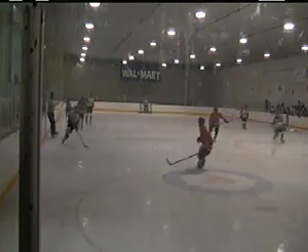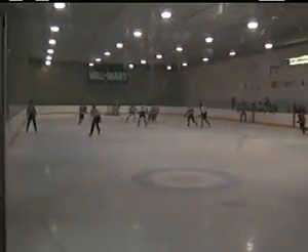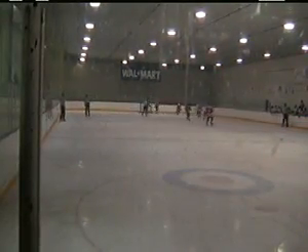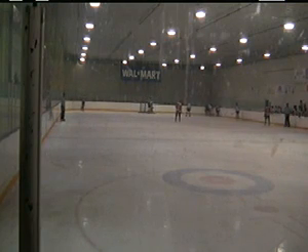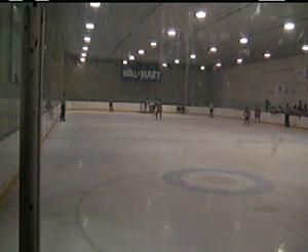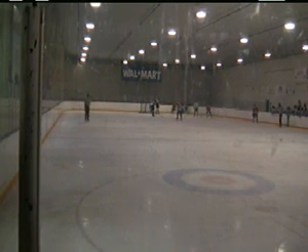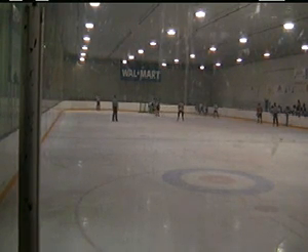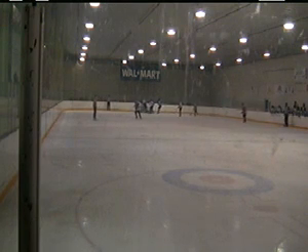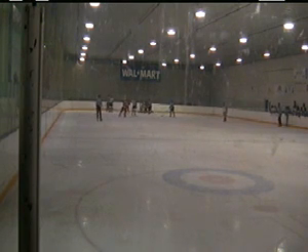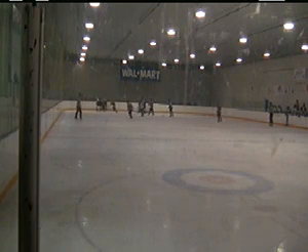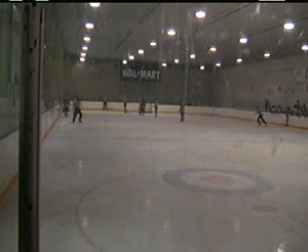And we got a change for Yellowstone Quake. Bad pass by Great Falls, rush 2-on-1, and a rebound. Didn't see that. It's 27 seconds left in the power play for Great Falls Americans. And a shot from the point from Great Falls Americans. 3 seconds till the power play's over.